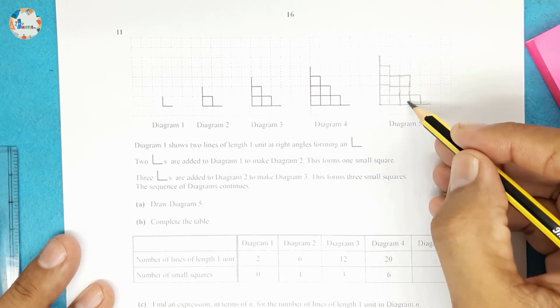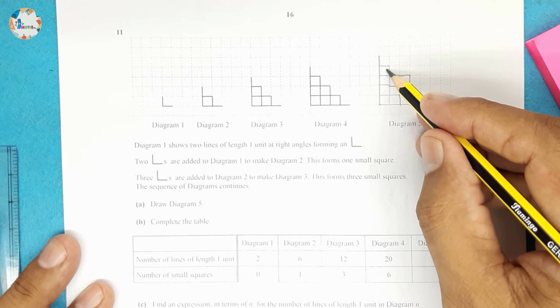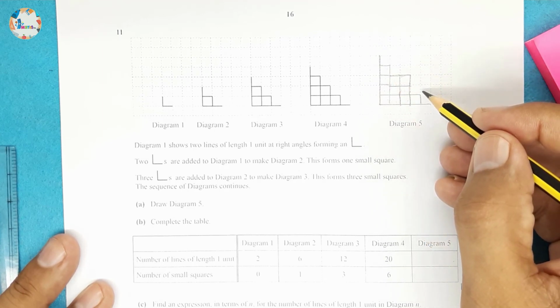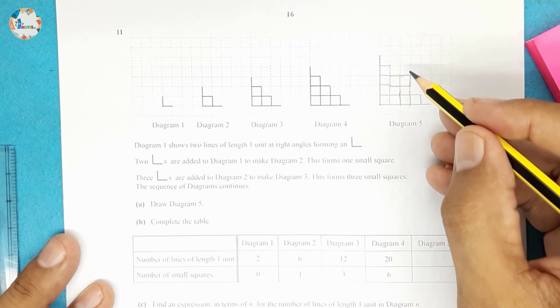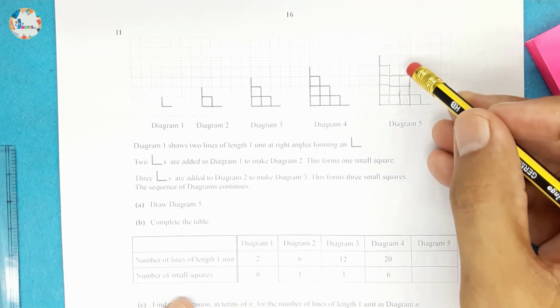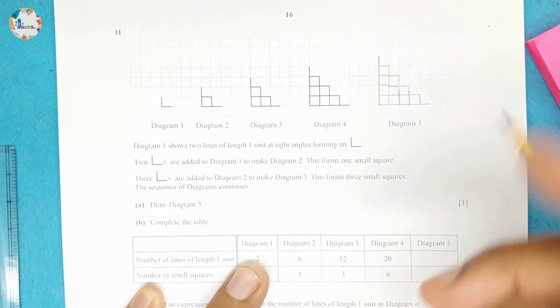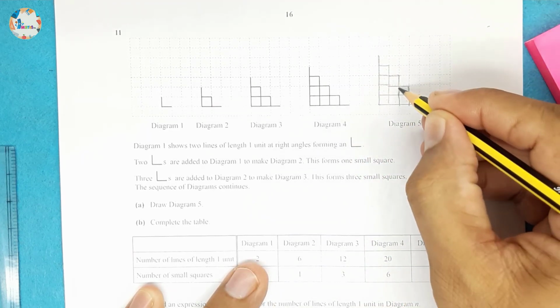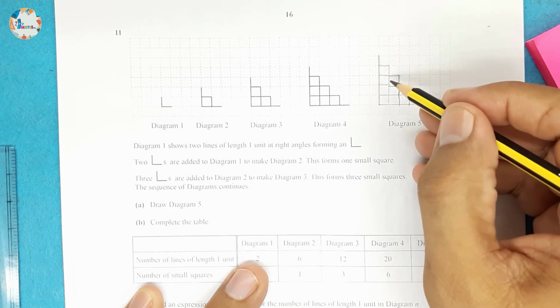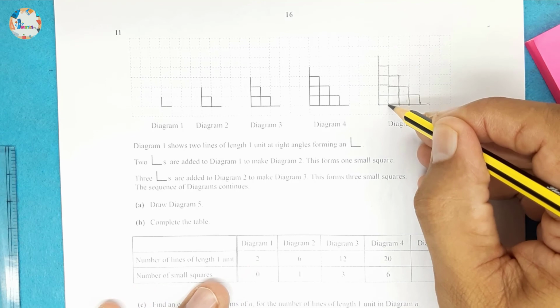This will be 1 and then 2, then 1 2 3, then 1 2 3 4. So we can draw up to this. This portion is extra up to this one. This will be our final drawing for this diagram 5. After this one we can move to the other parts.